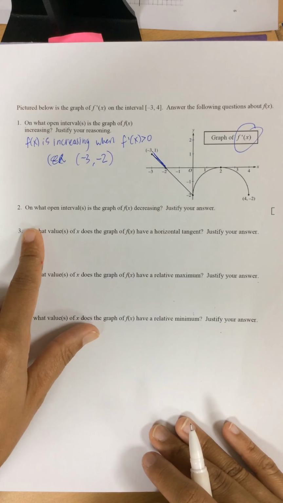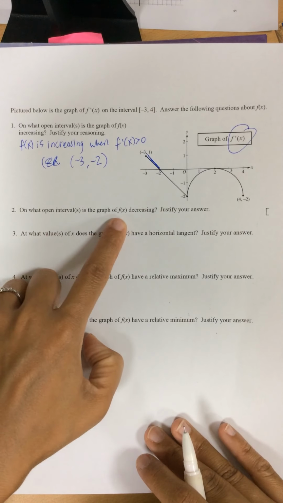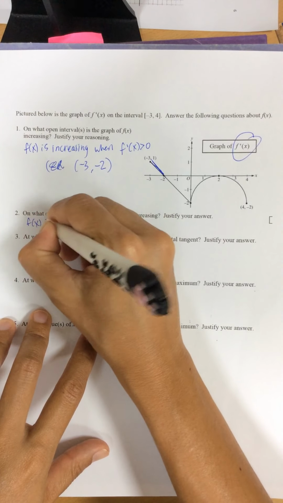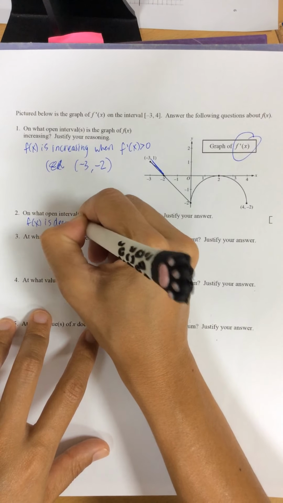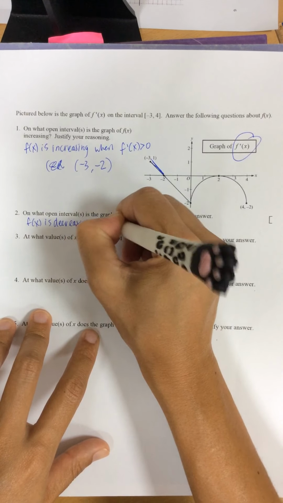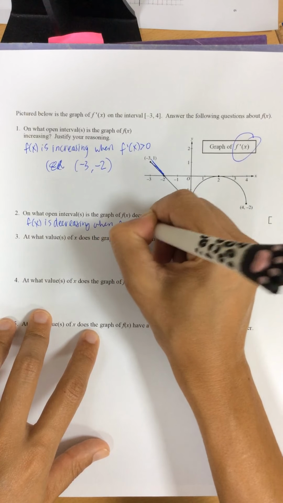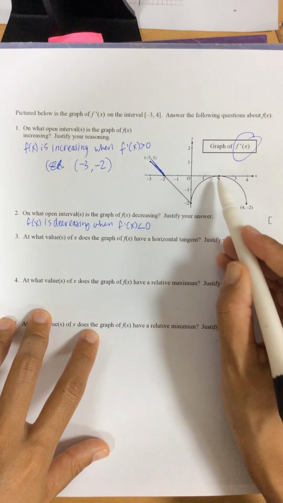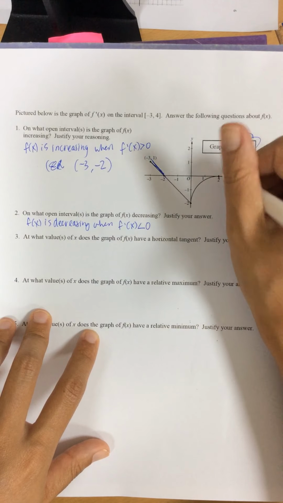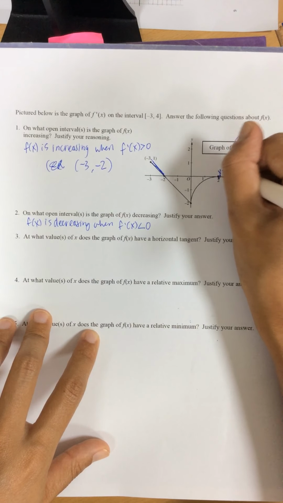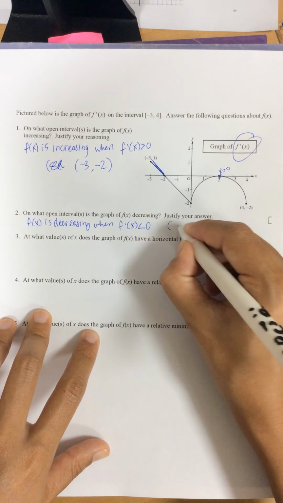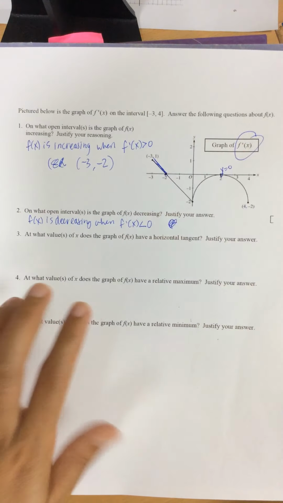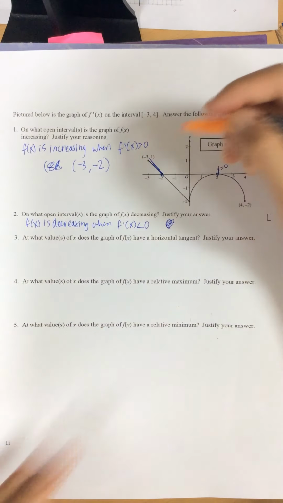Okay? On what open intervals is the graph of f of x decreasing? So this is the opposite of this, right? F of x is decreasing when f prime of x is less than 0. So when is this function less than 0? Well, it's less than 0 from -2 to 2. It's not at 2, because right here y equals 0. We're looking for when it's below, so this part.